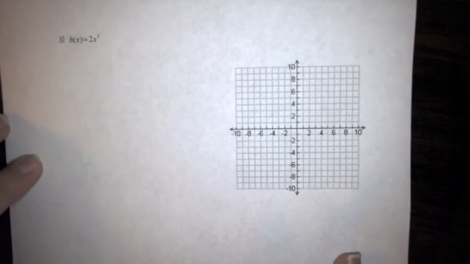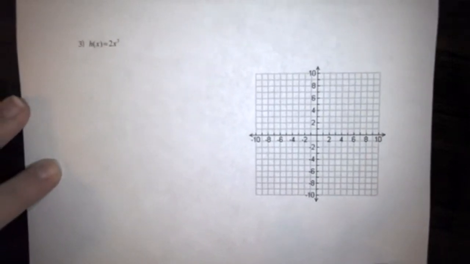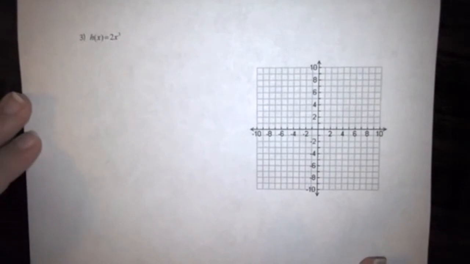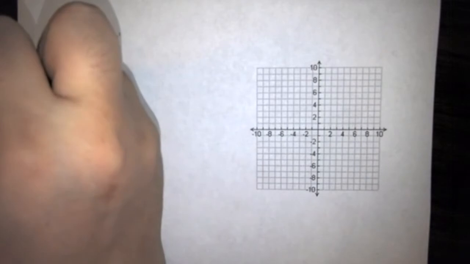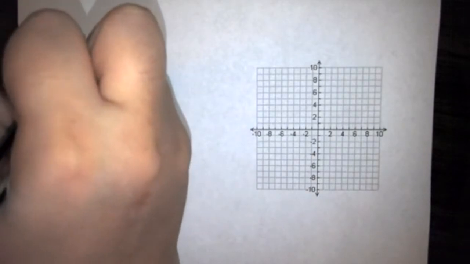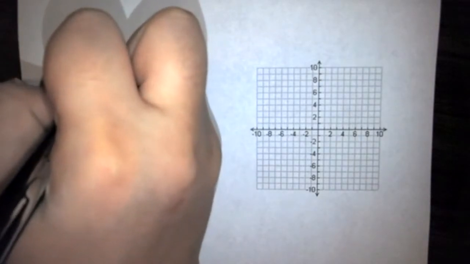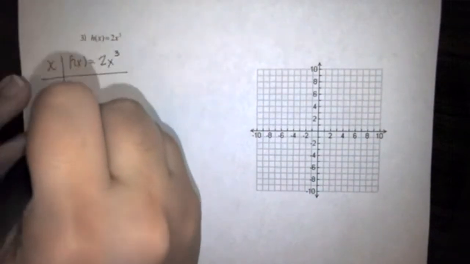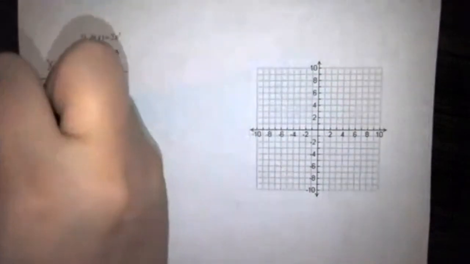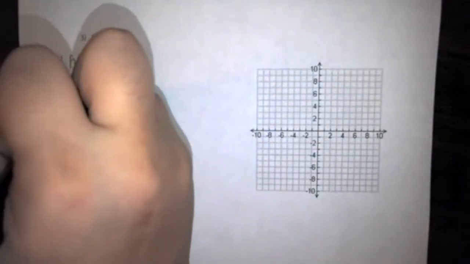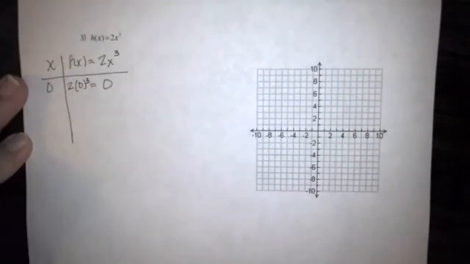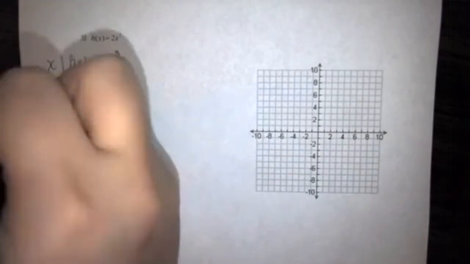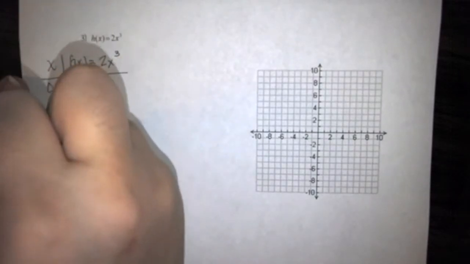Now, the last one I wanted to work through is a cube. Okay. So this is going to be h of x equals 2x cubed. So again, one place that I would start is I would start now with your table. So here we can do x and then f of x equals 2x cubed. So again, I'd start with 0. So this becomes 2 times a 0 cubed, which is 0. And then I'd make life a little easy. I would choose 1 and negative 1.